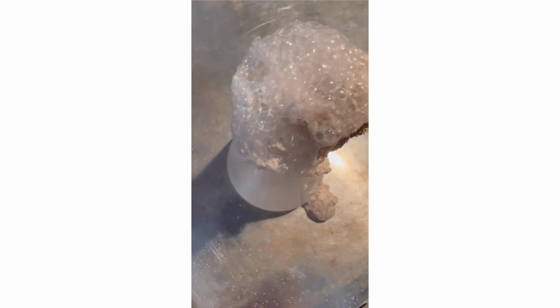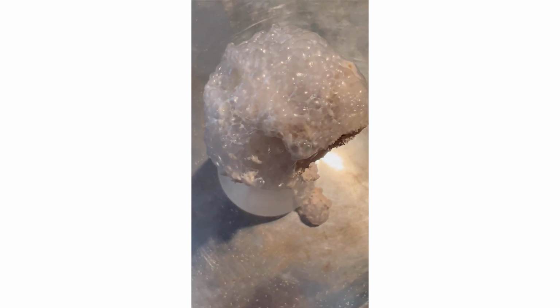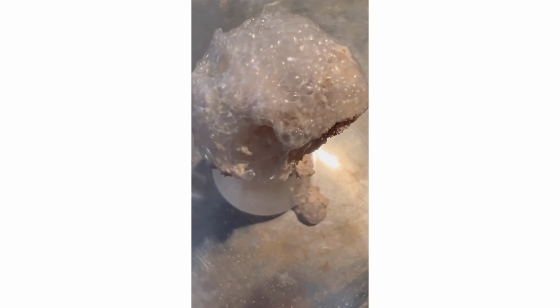That's very interesting. It appears it's made some pretty solid bubbles. Yeah. So the reaction is still going on, actually.